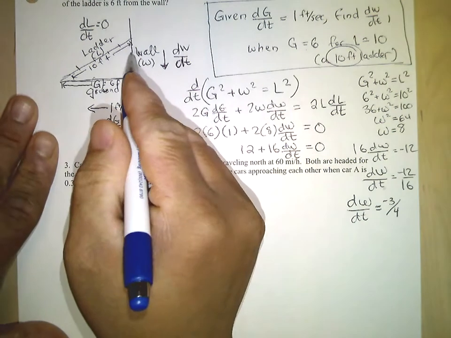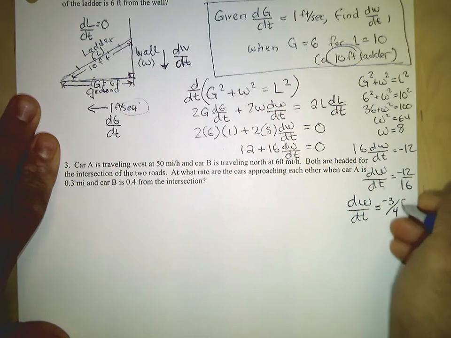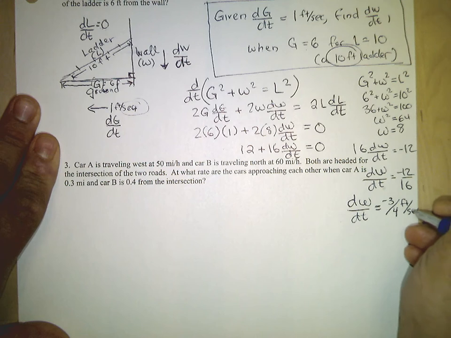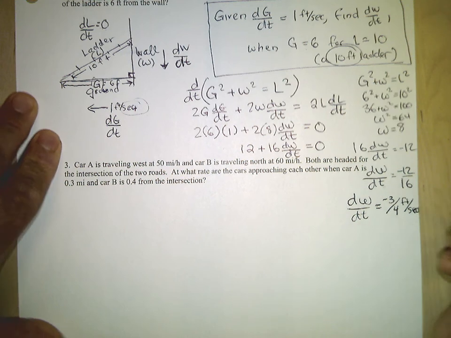But the height that the ladder is up the wall is in feet, and the time was in seconds, so this is 3/4 feet per second that the top of the ladder is sliding down the wall when the bottom of the ladder is 6 feet from the wall.